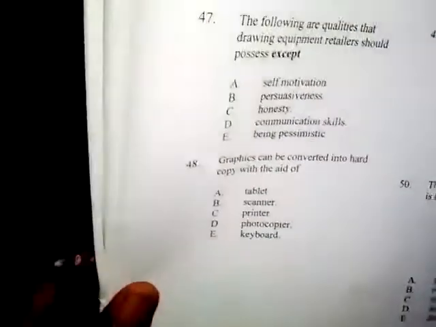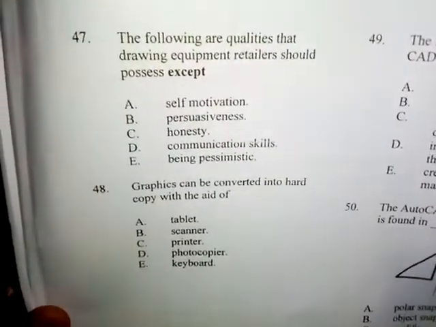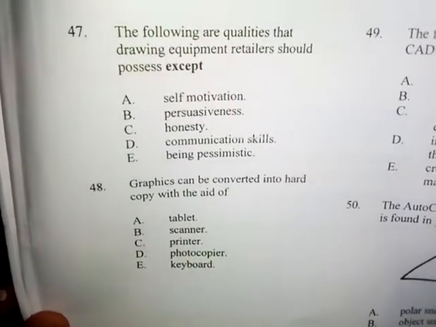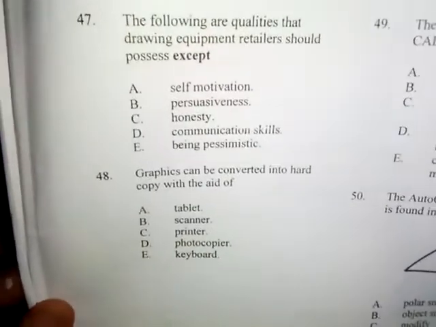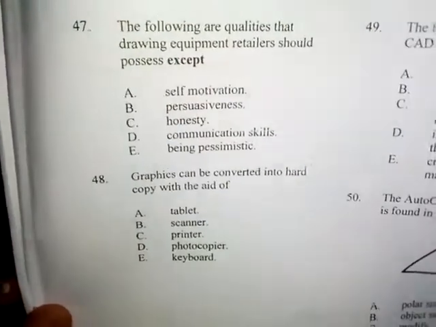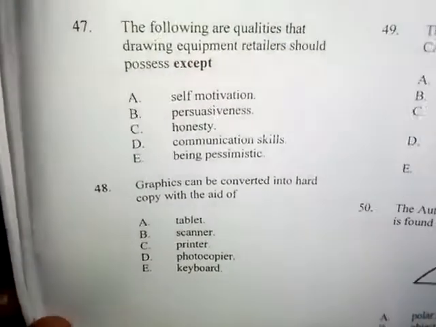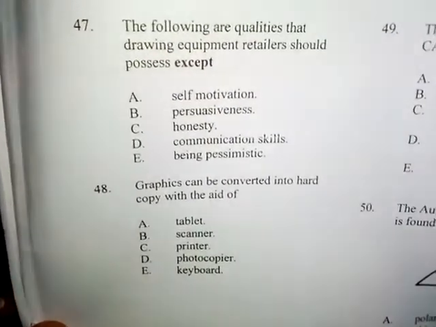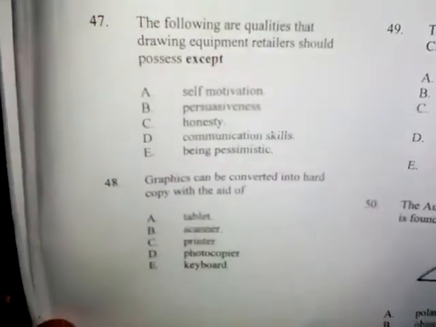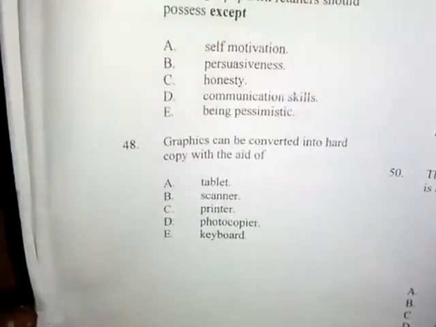So question 47. The following are qualities that drawing equipment retailers should possess except being pessimistic. Such a person should be self-motivated, should possess a persuasive spirit, should be honest, and should have good communication skills. So the correct answer is he or she should not be pessimistic. He or she should be optimistic.